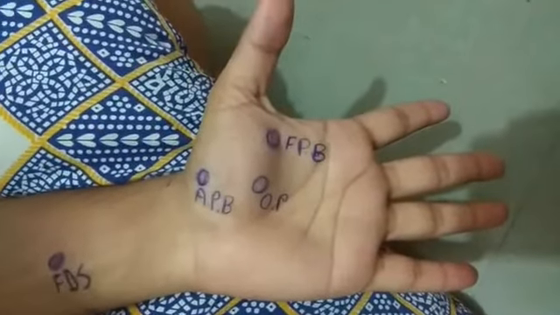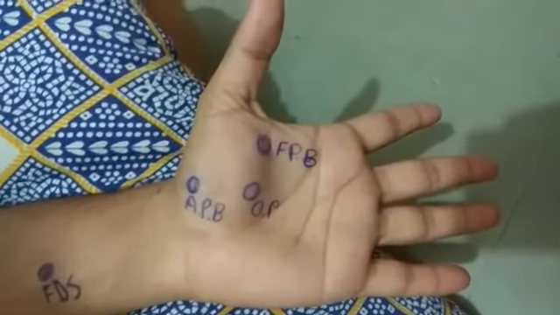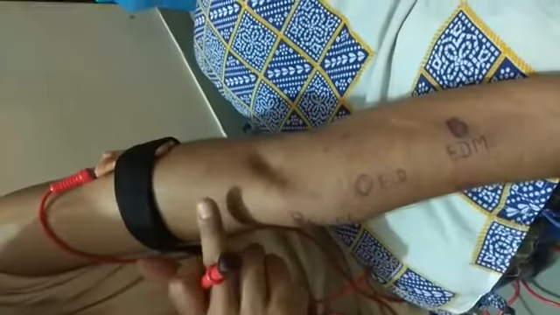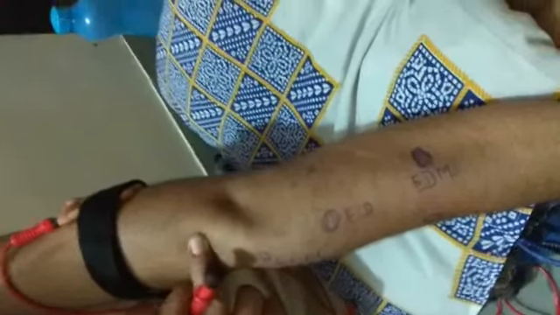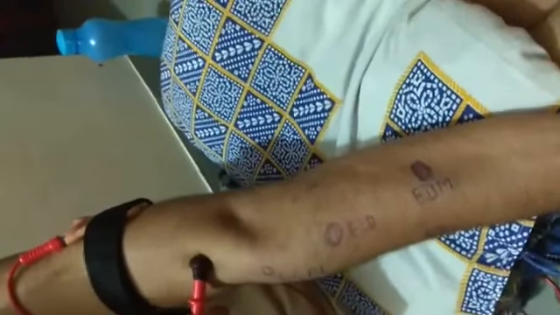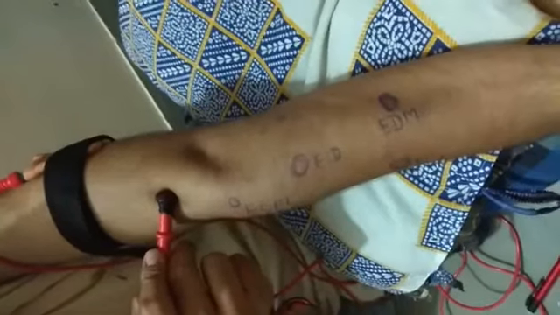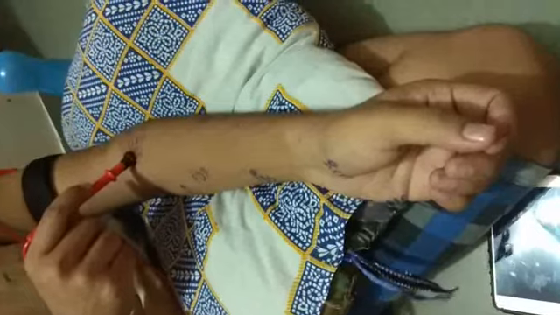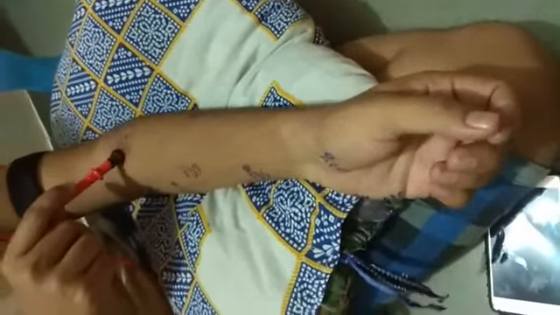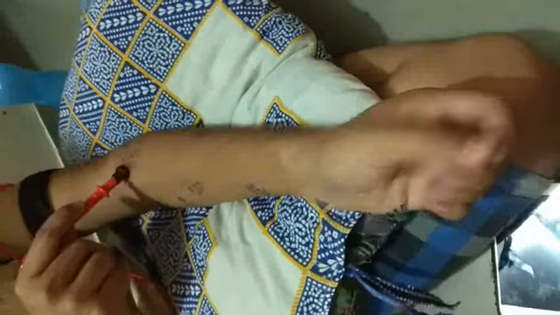This is all three motor points of the thenar eminence. Radial nerve. We can put the reference electrode at the radial groove of the humerus, and/or at the lateral epicondyle of the humerus, behind the lateral epicondyle of the humerus. This is the motor point for the brachioradialis muscle. The action of brachioradialis is elbow flexion.